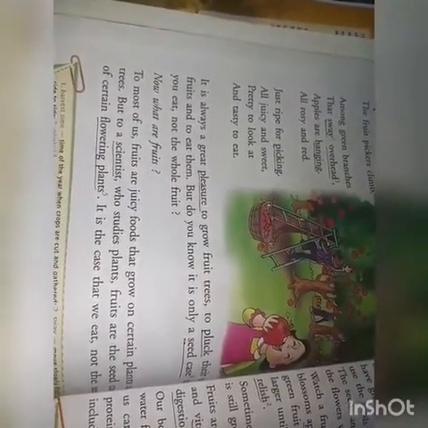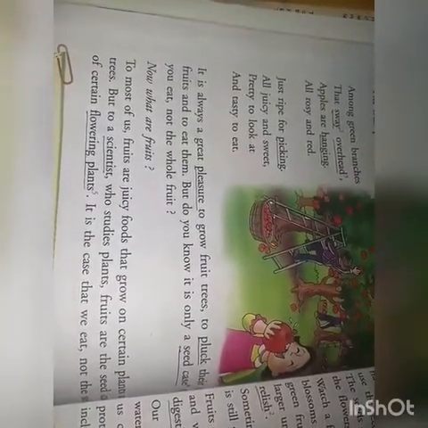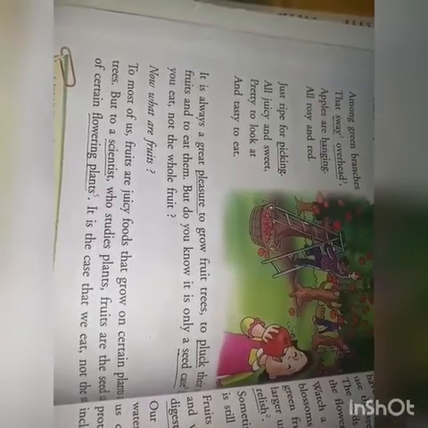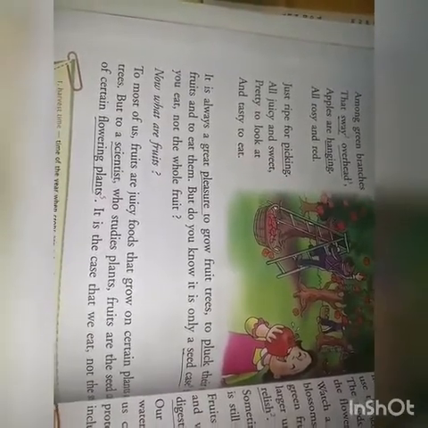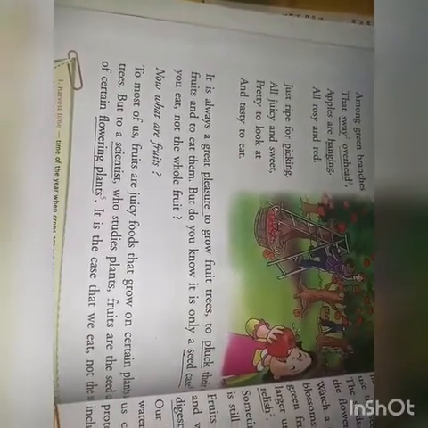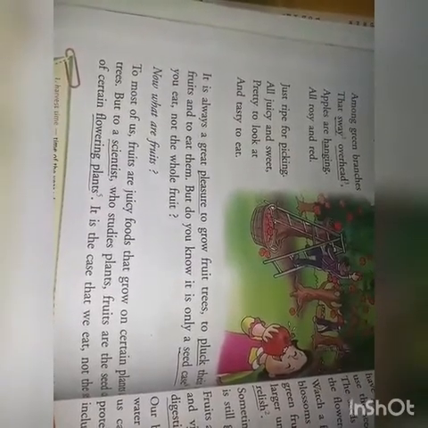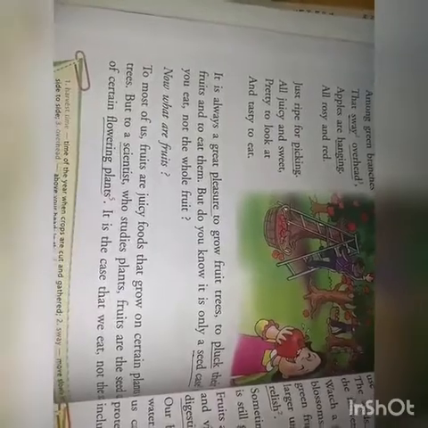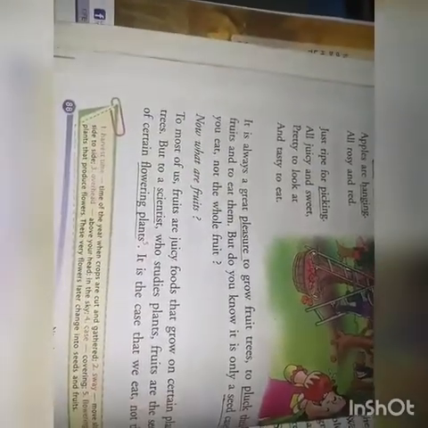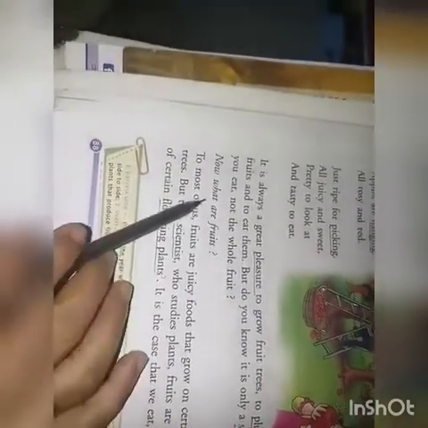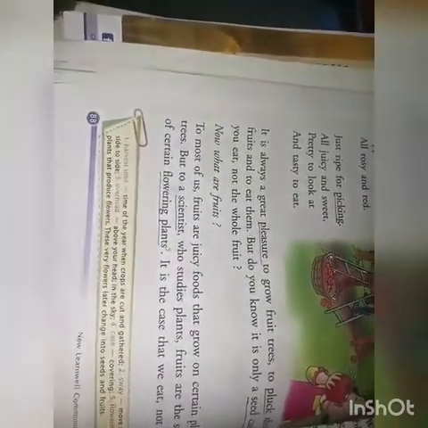Like banana, which is a fruit in which no seeds are there, or it's a seedless fruit. But in all the fruits, normally in the center of the fruit are the seeds only. So what they are saying is we eat the seed case. That means the fruit is the cover that protects the seed. We eat that part of the fruit and we don't eat the seed. Now what are fruits that we are going to study?